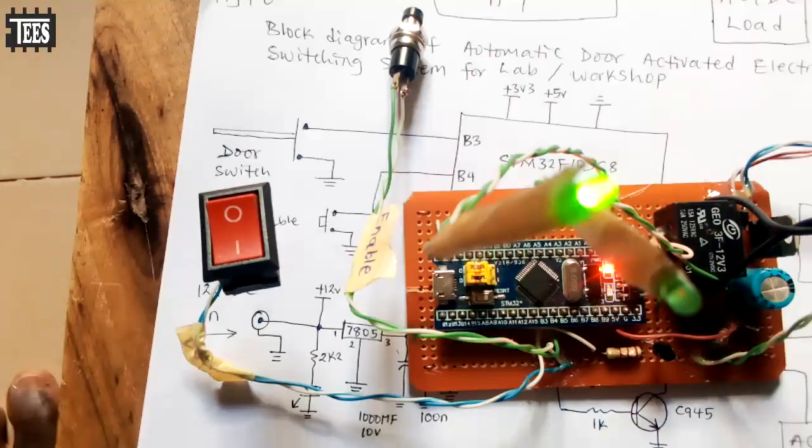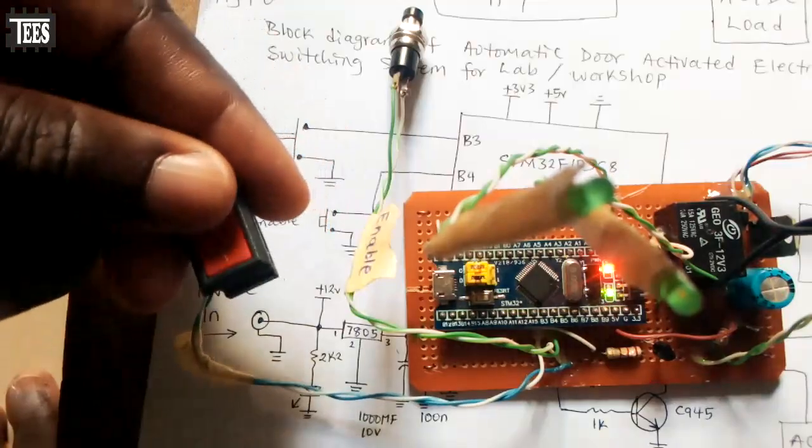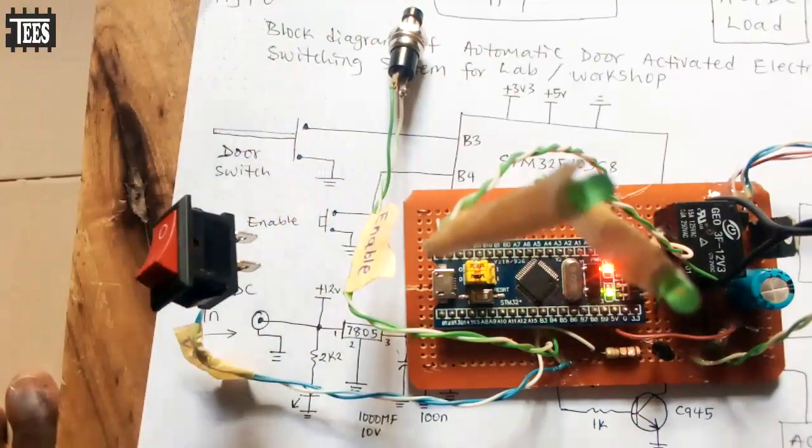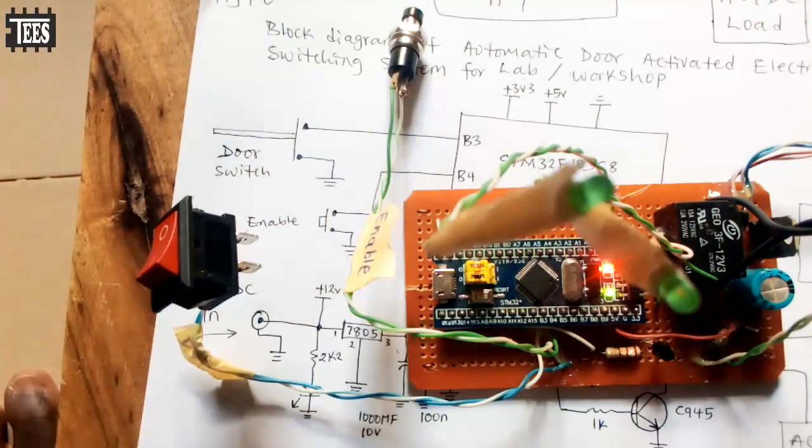If it detects that the door is closed, it will make sure that no power flows into your load or into your workshop. So you see, it makes sure the relay is off. But the moment the door is open, you see, it will check and then turn on power.